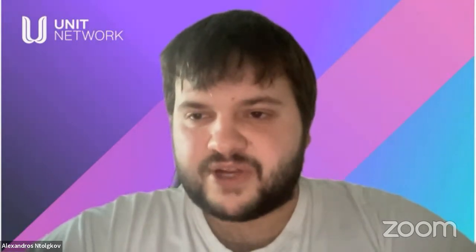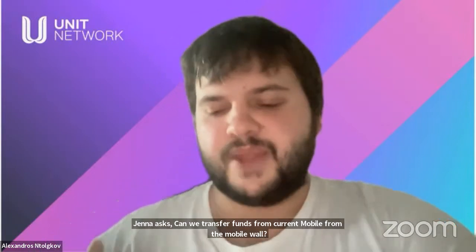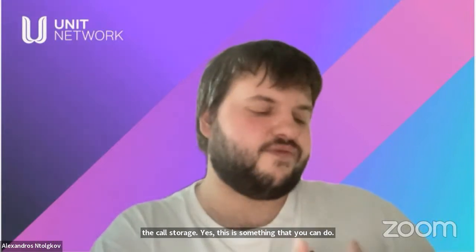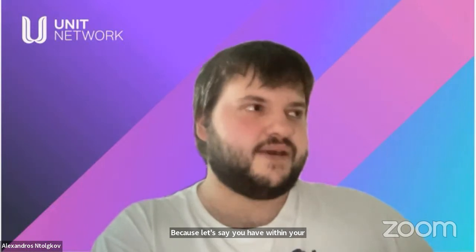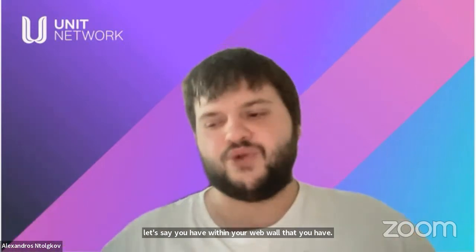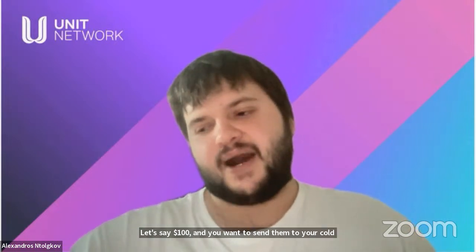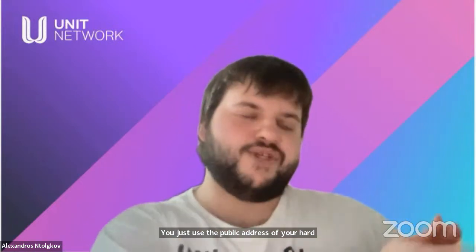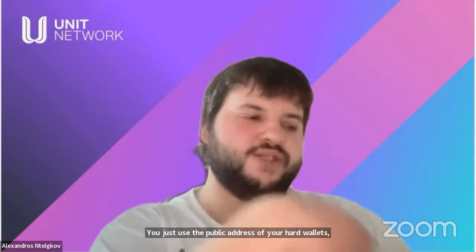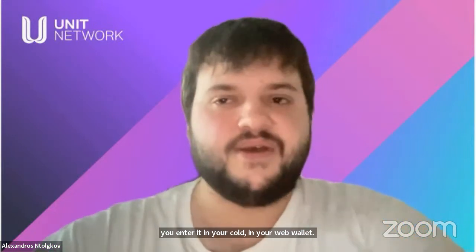Jenna asks, can we transfer funds from the mobile wallet to the cold storage? Yes, this is something you can do. Let's say you have $100 within your web wallet and you want to send it to your cold wallet. You just use the public address of your hard wallet, enter it in your web wallet, click send, enter how much money you want to send, and it is sent.